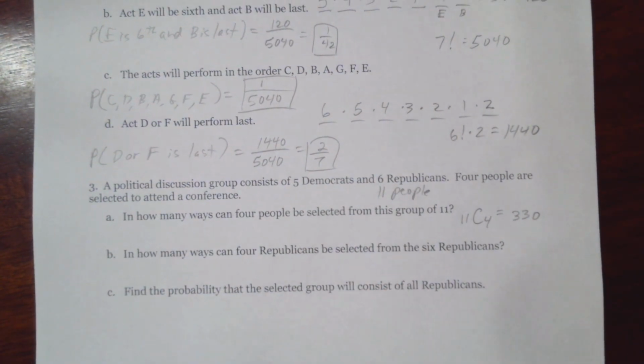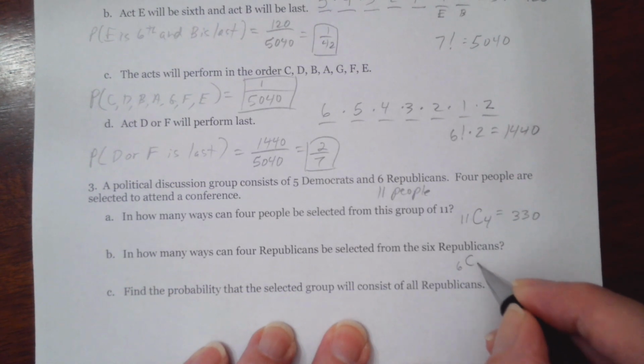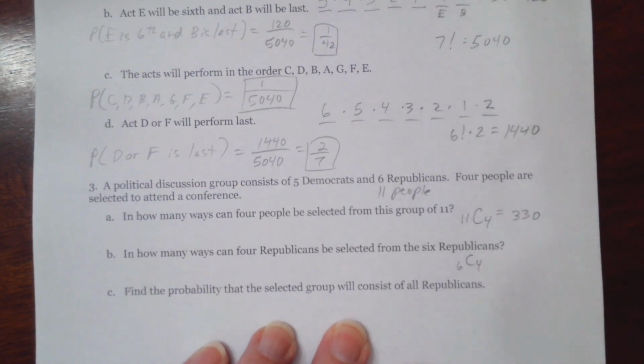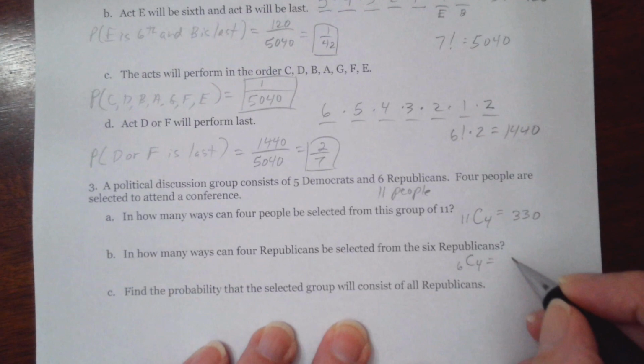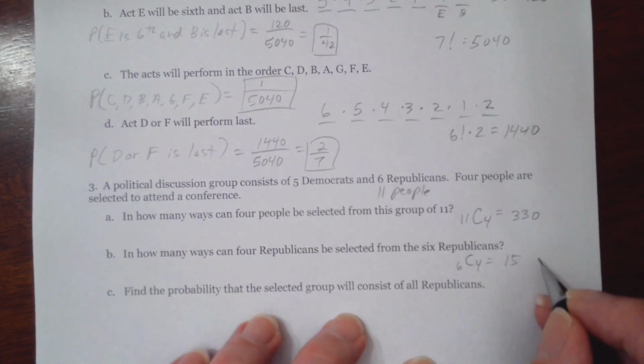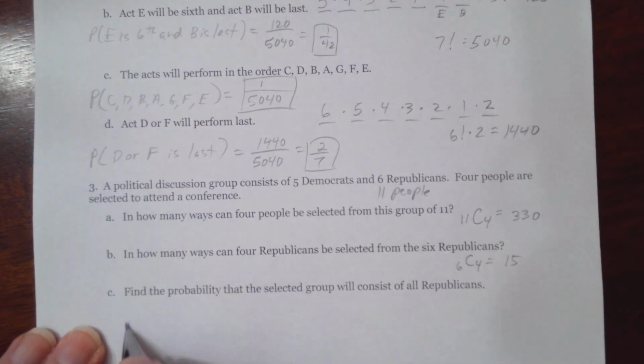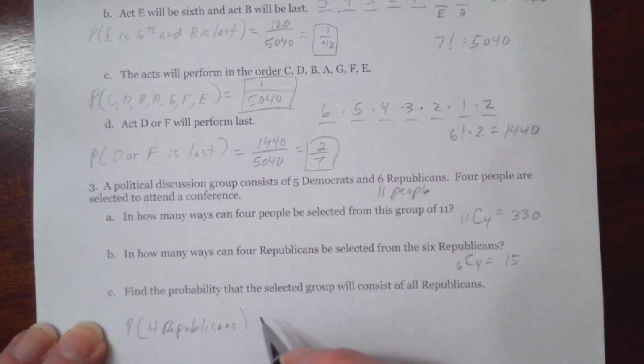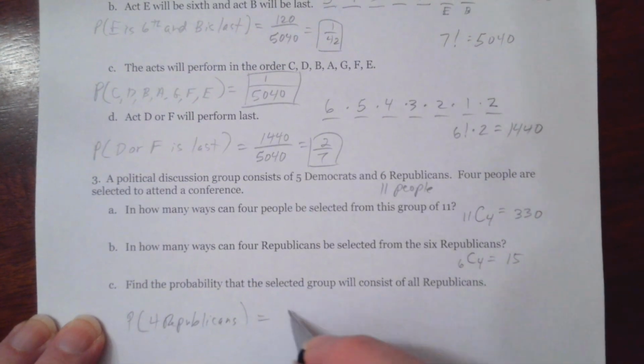In how many ways can 4 Republicans be selected from the 11 Republicans? Well, there's 11 Republicans to choose from, and we're choosing 4, so that's 11 choose 4, and we get 330. So we want to find the probability of getting 4 Republicans. Basically, all 4 of our selections are Republicans. So that's going to be the number of favorable outcomes divided by total.